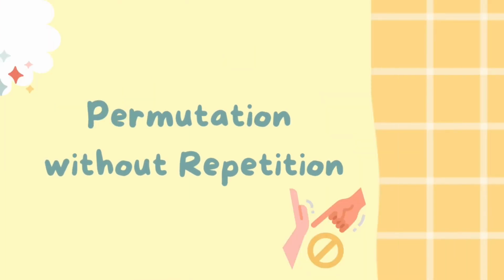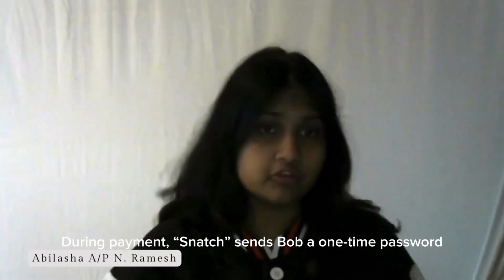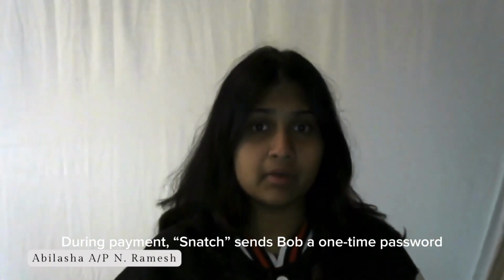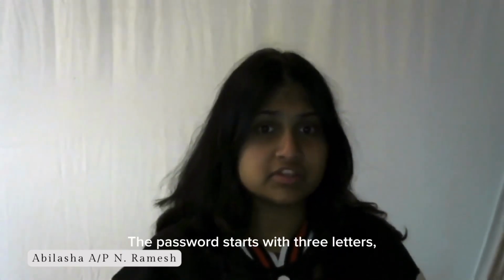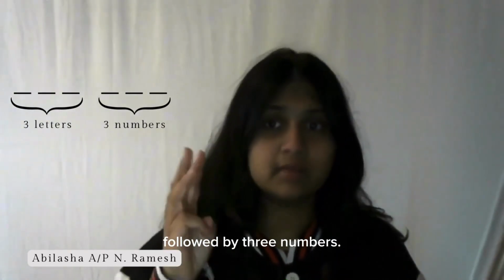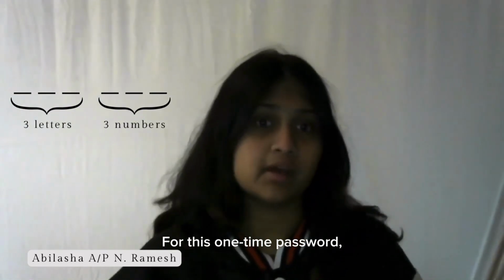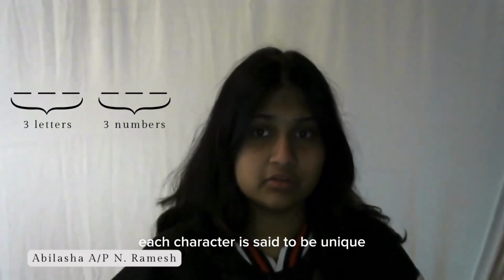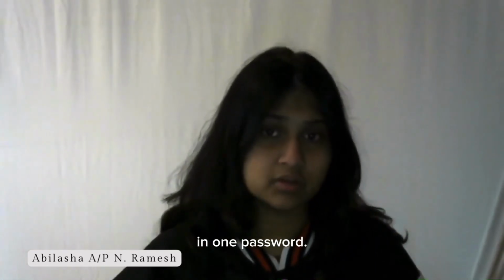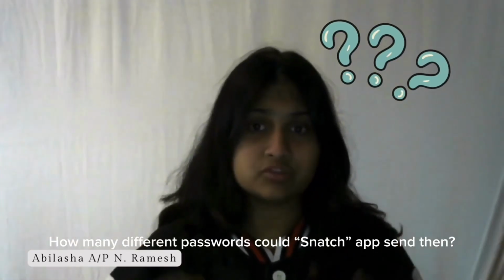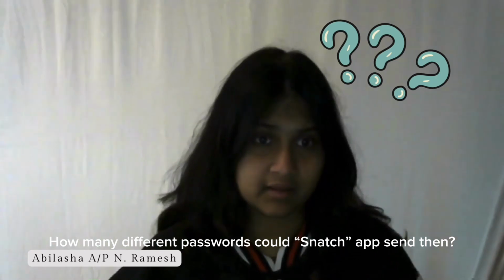Permutation without repetition. During payment, Snatch sends Bob a one-time password to verify Bob's phone number. The password starts with 3 letters followed by 3 numbers. For this one-time password, each character is said to be unique and there cannot be 2 of the same character in one password. How many different passwords could Snatch app send then?